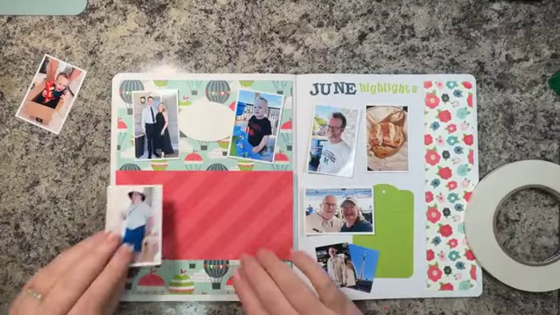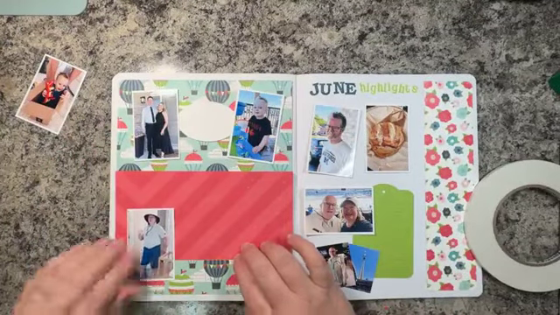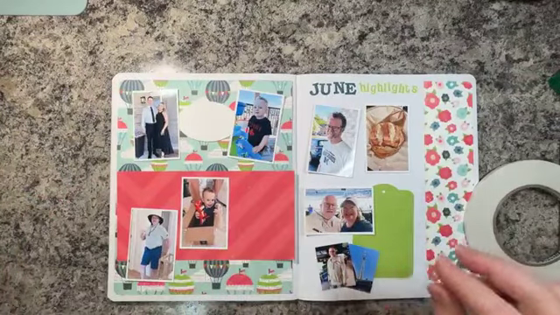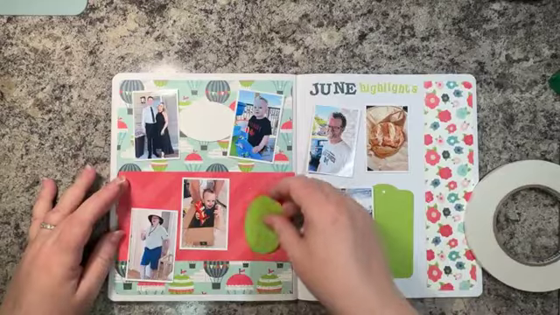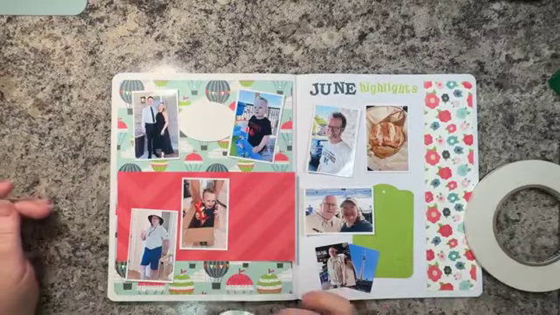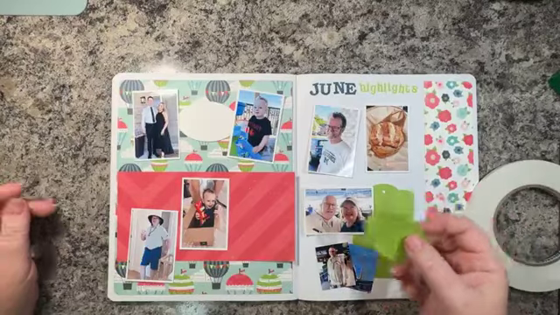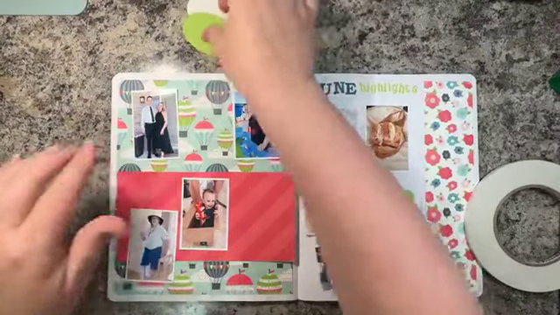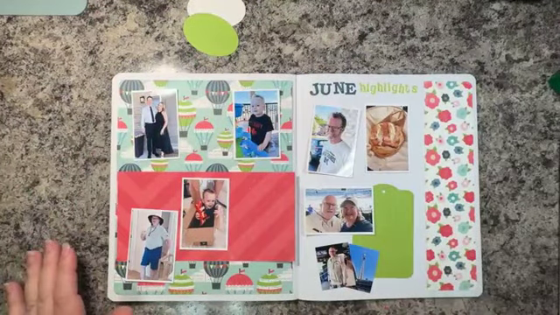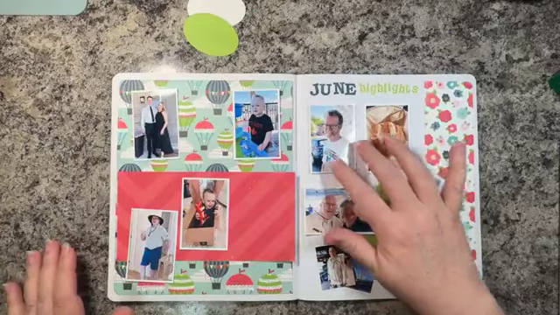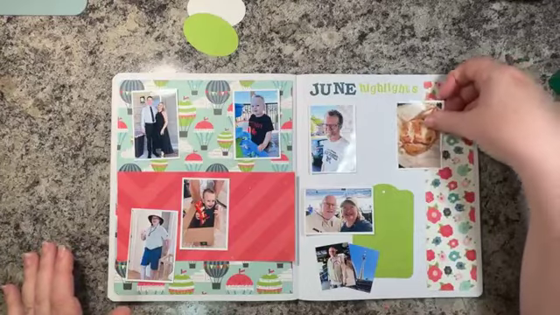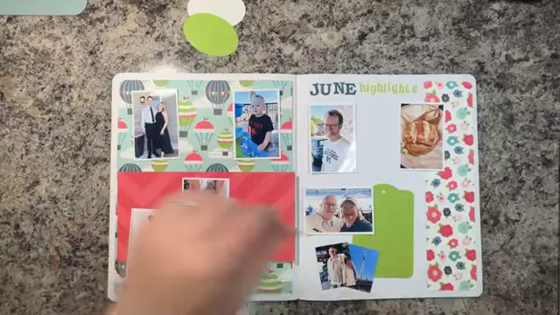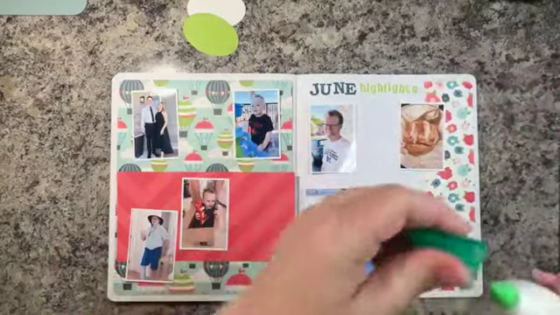Okay. And Grandpa. And then Magoo. And then I might need a bigger piece of this. You know what? I don't know if I like that. I don't know. Al retiring. Me baking, believe it or not. Where's my lid? Here we go.